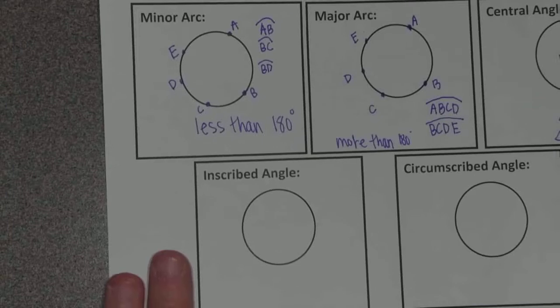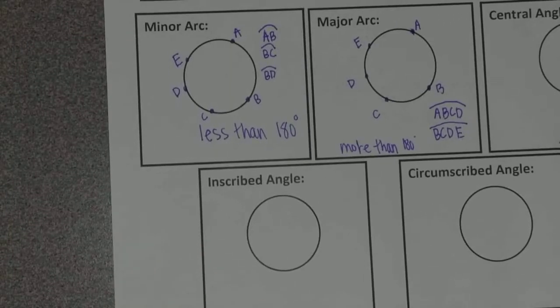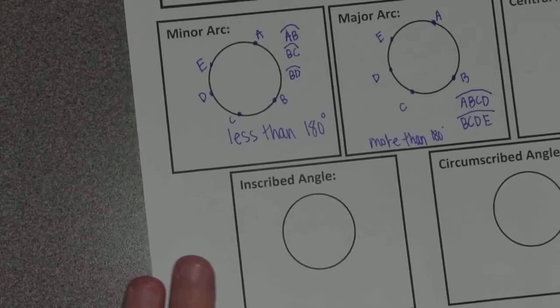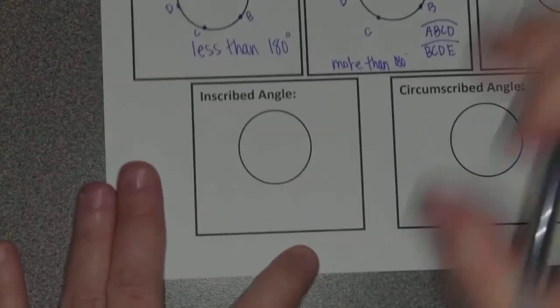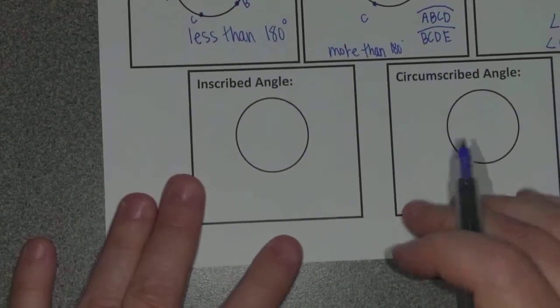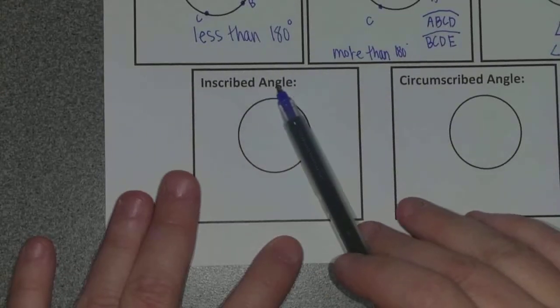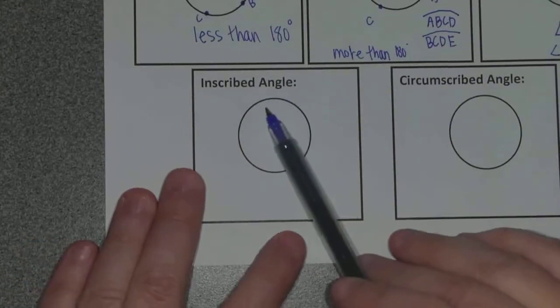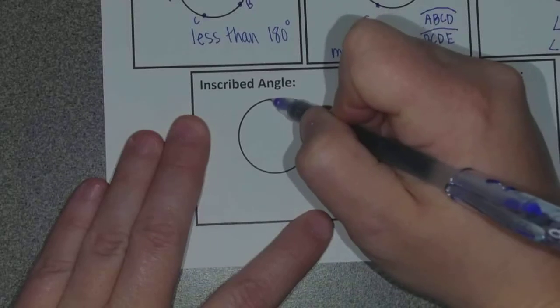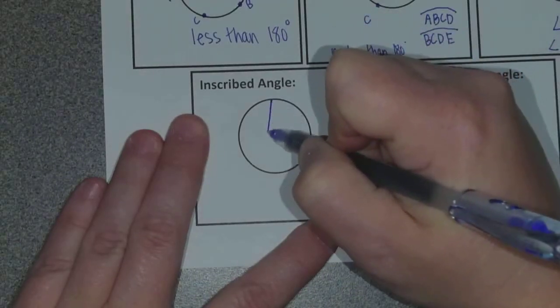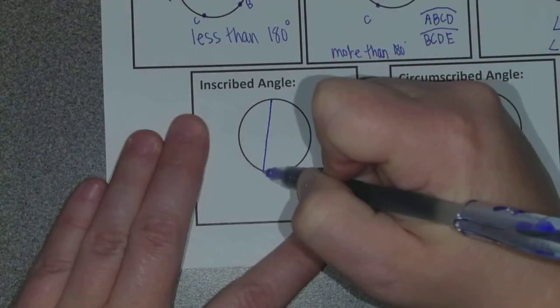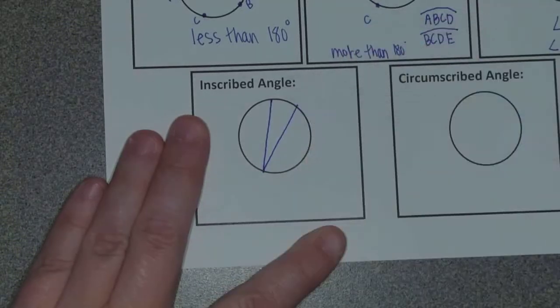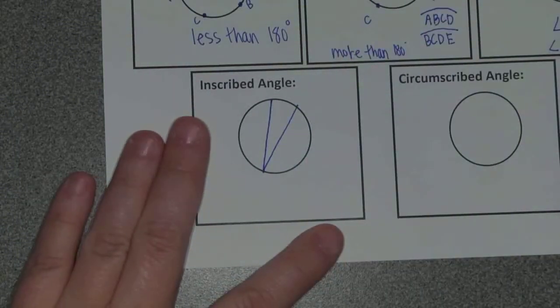Okay, all right, inscribed angle. Does anybody know what the word inscribed means? No? It usually just means inside. So where's my angle going to be at? Inside the circle. And it's going to touch the side of my circle 3 times. So 1, 2, 3. This is an inscribed angle.